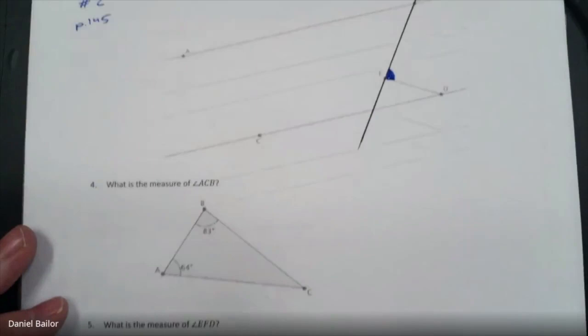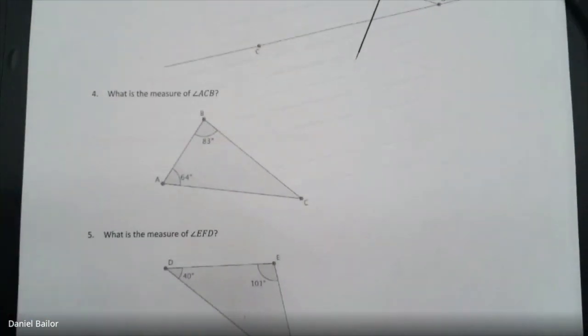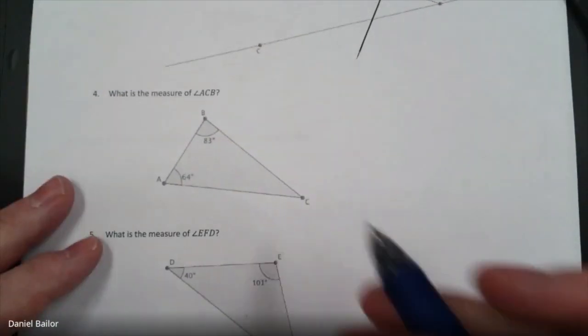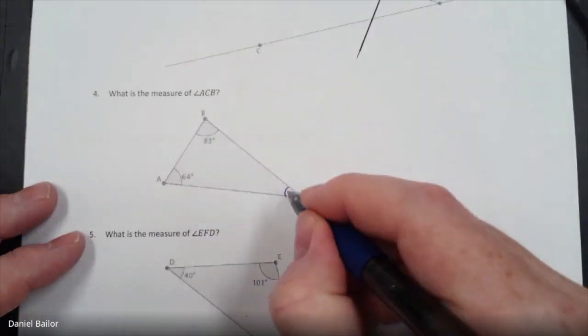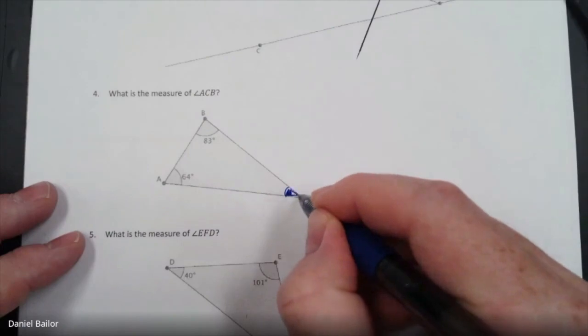Number 4 is a little bit easier because it says, what is the measure of angle ACB? What is the measure of this one right here? What does this equal? What does the blue equal right here?